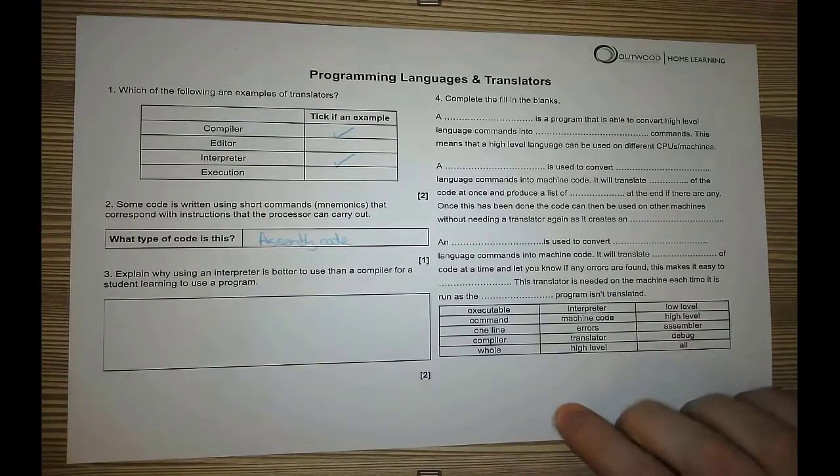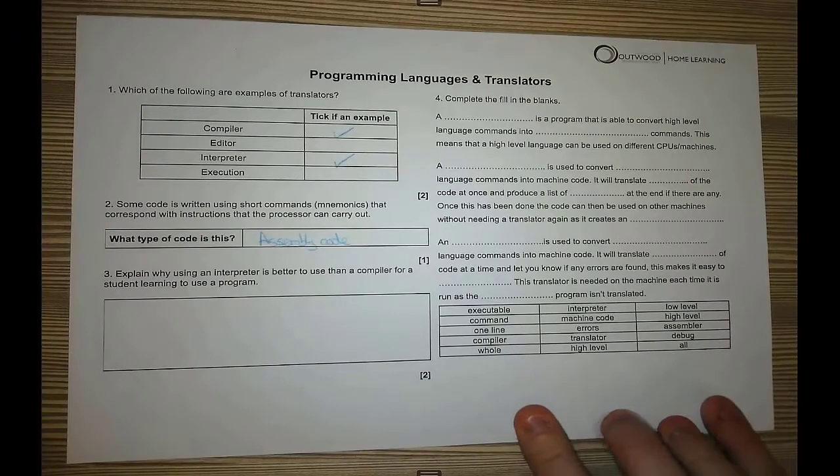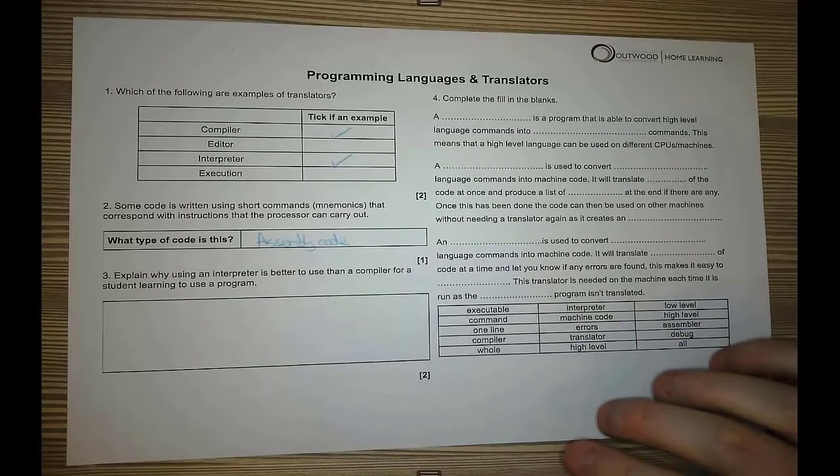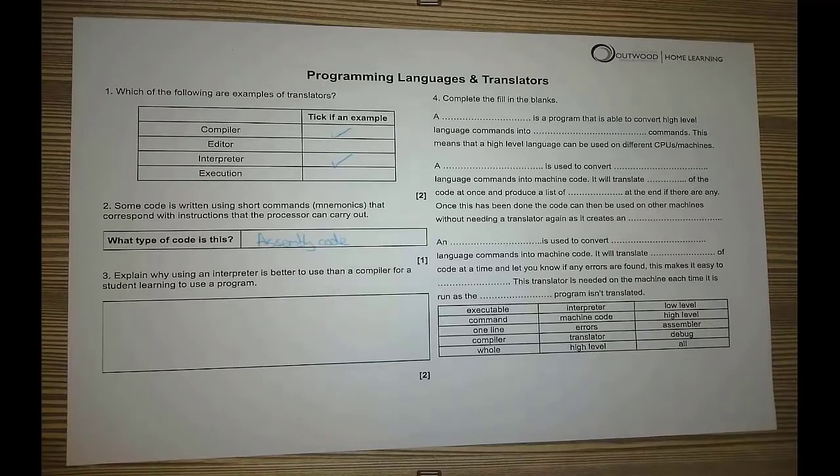So next one up then, explain why using an interpreter is better to use than a compiler for a student learning how to use a program. So if we remember the characteristics of an interpreter, an interpreter will check, or translate the code I should say, line by line, and if it finds an error it will stop on that line. So if you're learning how to code, it would be really useful to know where the errors are, and an interpreter will do that because it will just stop when it finds an error.